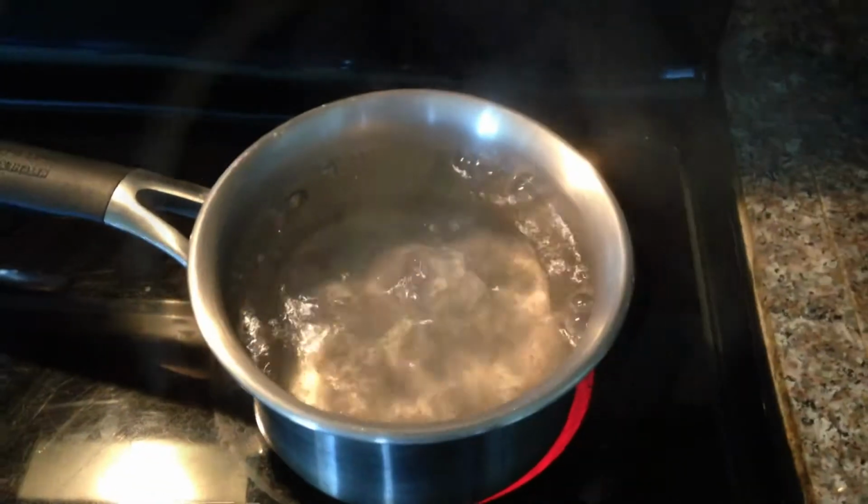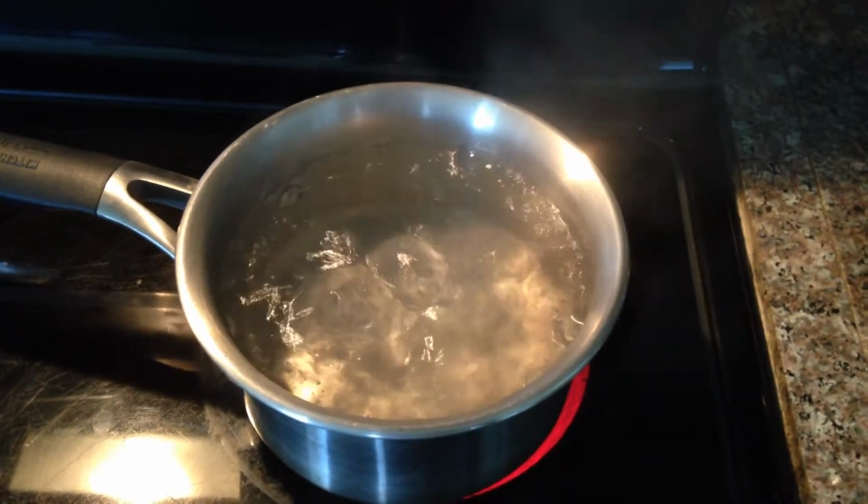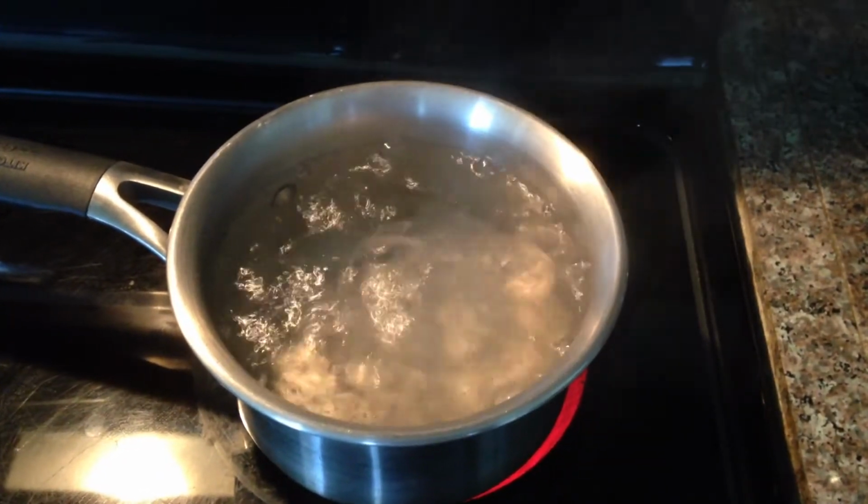But we can see convection currents on a daily basis. We talked about boiling water in a pot. When it gets really hot, we can see there are currents taking place. The water is moving.